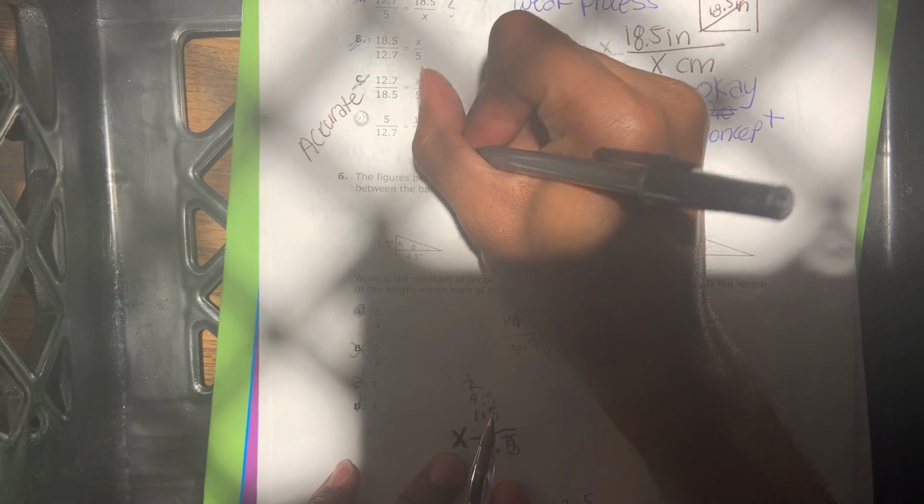All right, ladies and gentlemen, here is problem number 6. The figures below are similar right triangles. So as always, we begin with our rules strategy. So we always write rules.